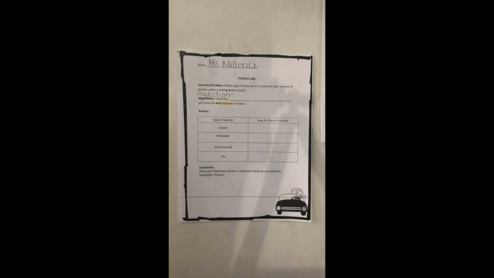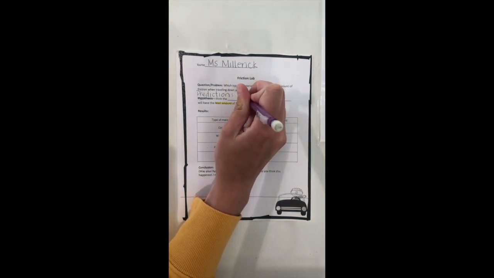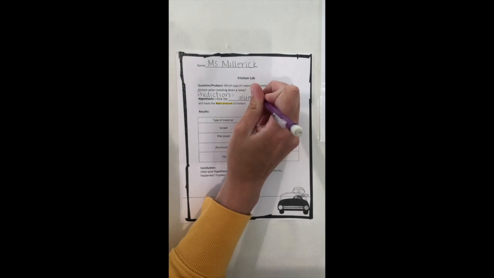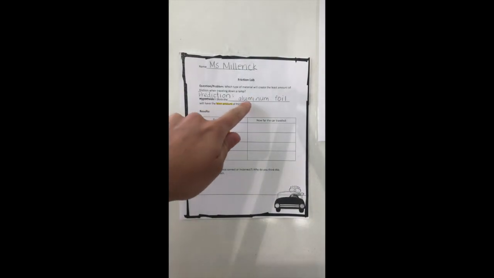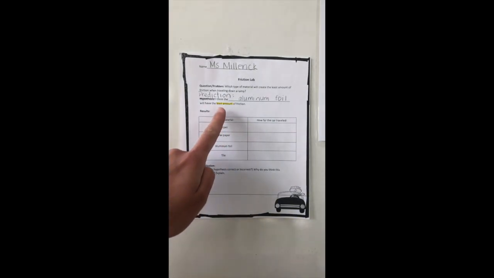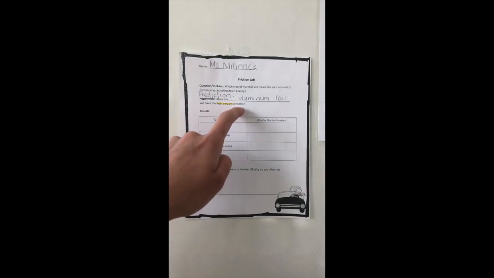Think about it. I want you guys to shout your answer out before I give my prediction. Okay. So I'm going to choose aluminum foil. The sentence reads, I think the aluminum foil will have the least amount of friction. And the reason why I'm choosing the aluminum foil is because aluminum foil to me is a slippery surface, and I think that when the toy car rolls down it, it's going to make it go the furthest. That means having the least amount of friction.